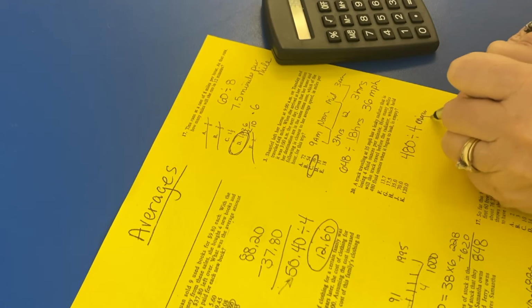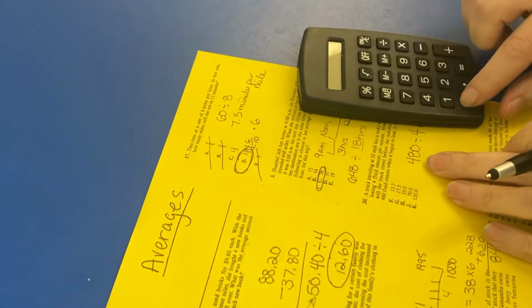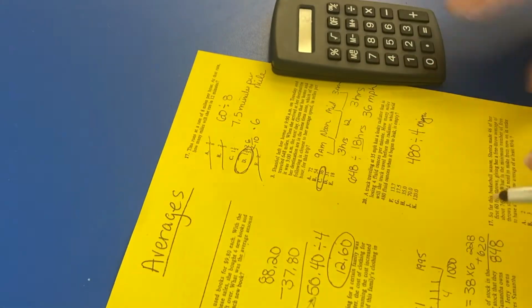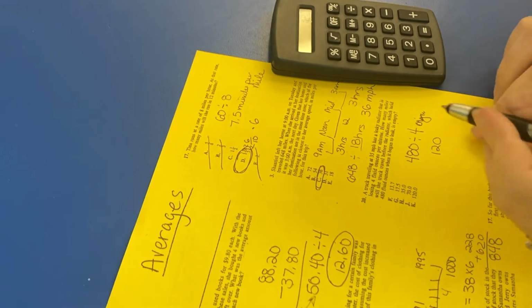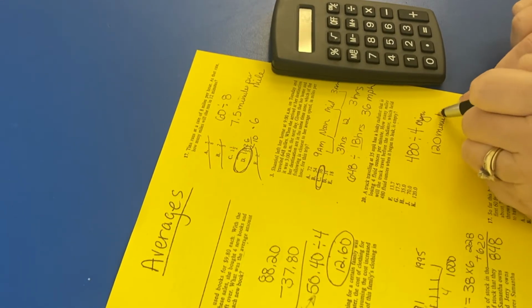4 ounces per minute. Okay, so I'm going to take the 480 divided by 4. And I'm going to get 120. Okay, now, here we go. So 120 minutes. We can last with this for 120 minutes.